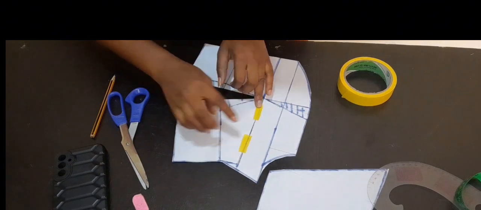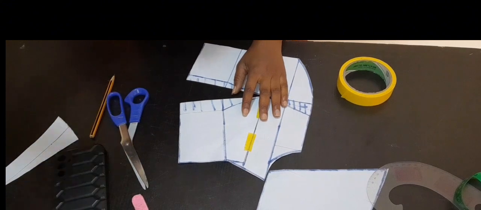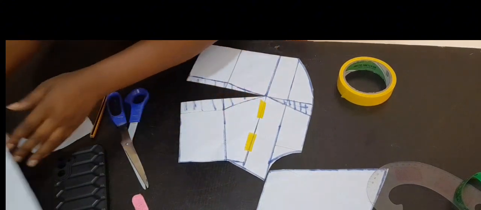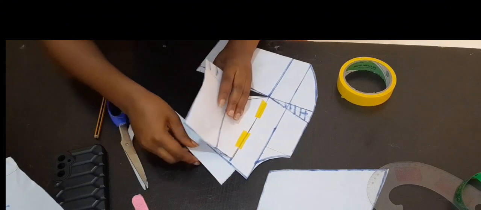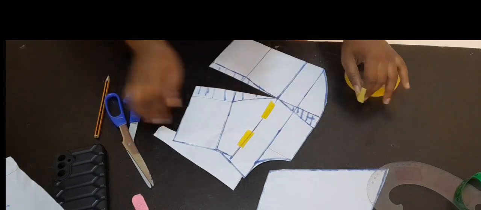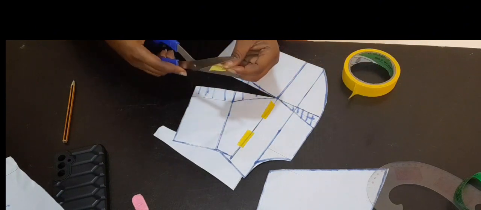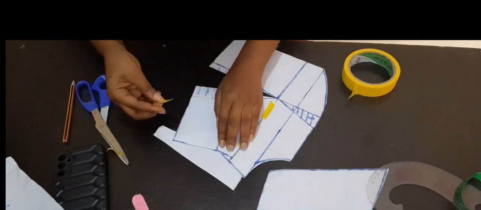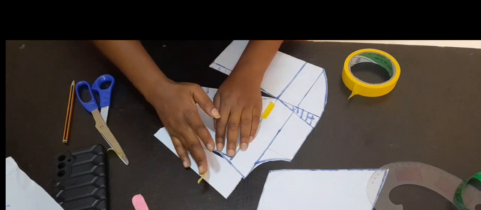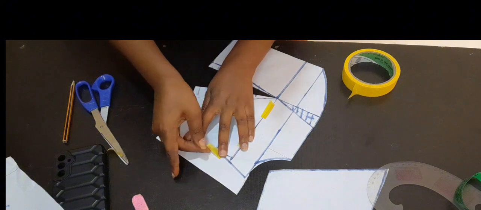So right now, this is me using a masking tape to hold the darts very well, the side darts that we took. And then the next thing you are going to do is to get a fresh pattern paper and place it beneath. This is for you to trace the side of the body very well. So you are going to also use a masking tape. Use a tape, whatever tape you have. Any tape can work. It doesn't have to be a masking tape, but for me, I just prefer to use a masking tape for my tutorials.